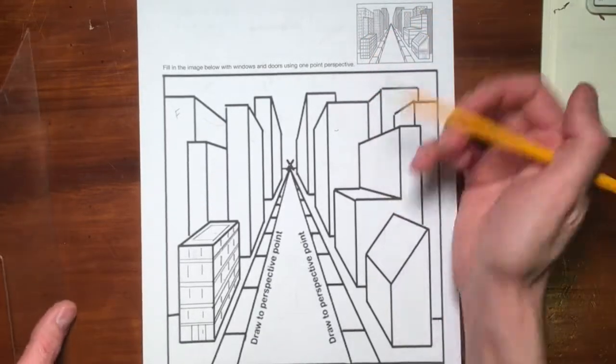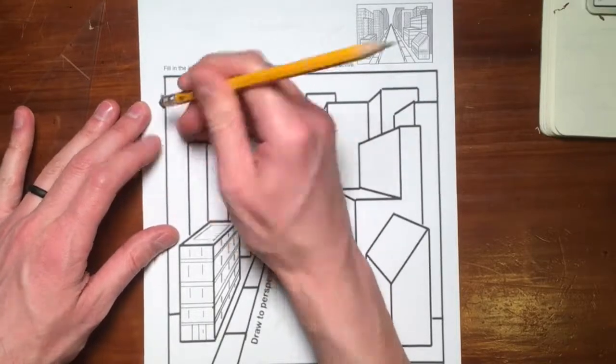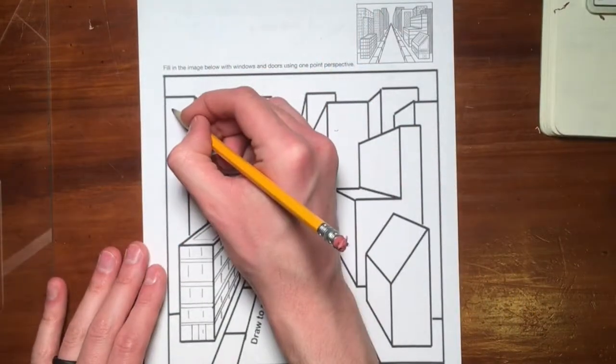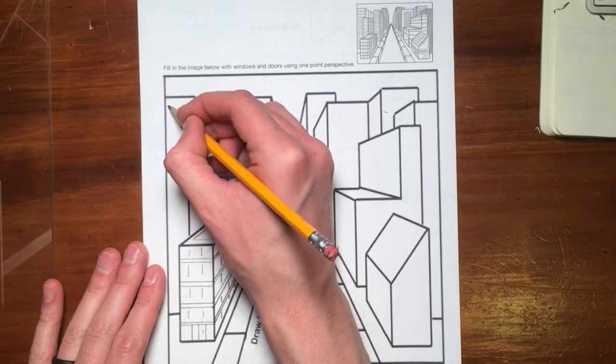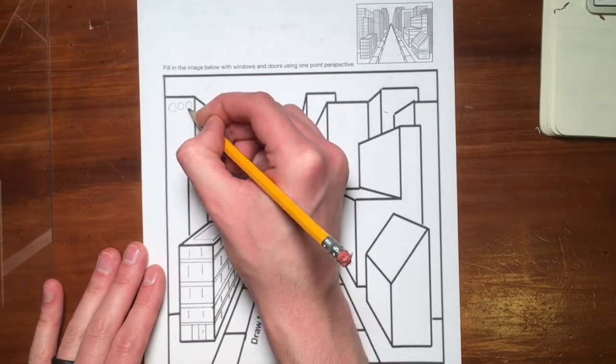Alright, let's go to this next. Let's go do the circles. This one should be pretty easy. For the circles, it looks like there's three in the front. One, two, three.